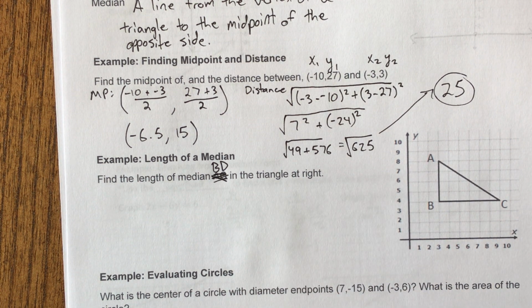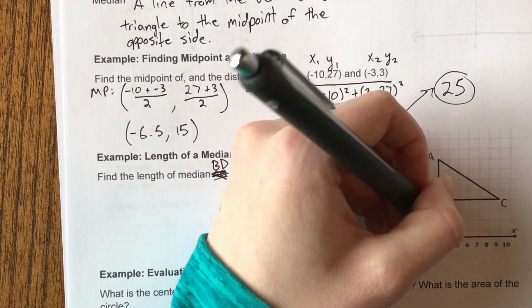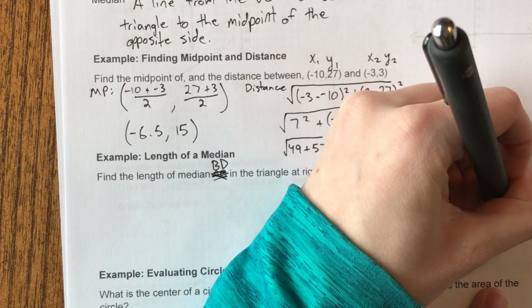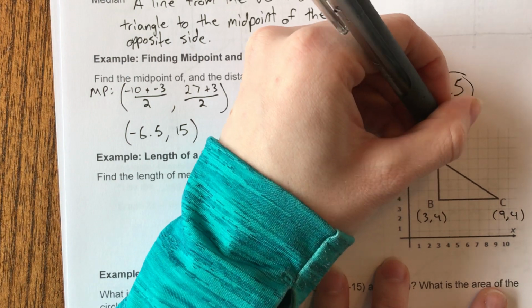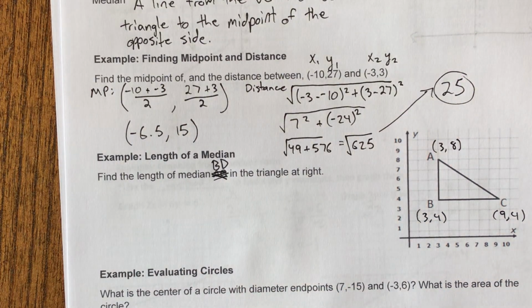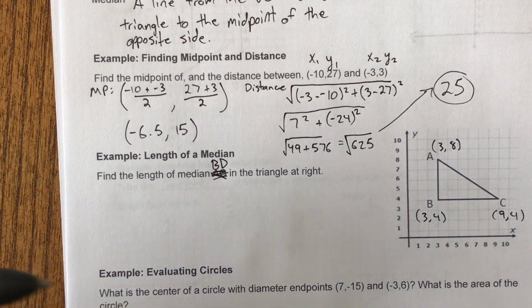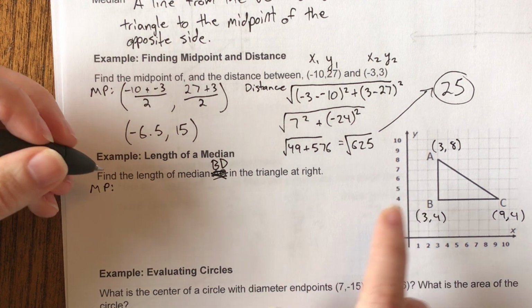So first of all, we're just going to put down the coordinates of each of these points so they can help us out. So B is at 3, 4, C is at 9, 4, and A is at 3, 8. So first of all, we've got to find the midpoint of AC because that's where point D is going to be. So we can use the midpoint formula with A and C, so average these.